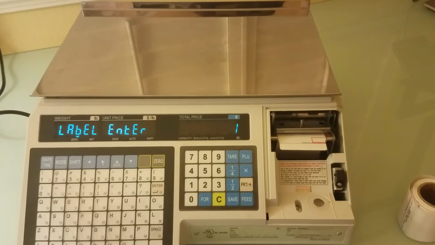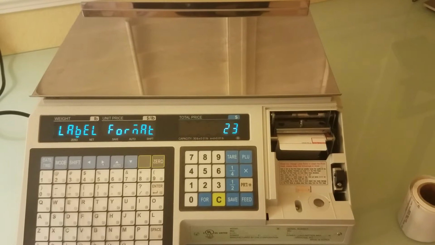To program label format, we're going to press the number 2 key. And then the display shows label format 23. That's what it's currently at, and we want to switch it to 0. So we're going to press the number that we're using and print to confirm.